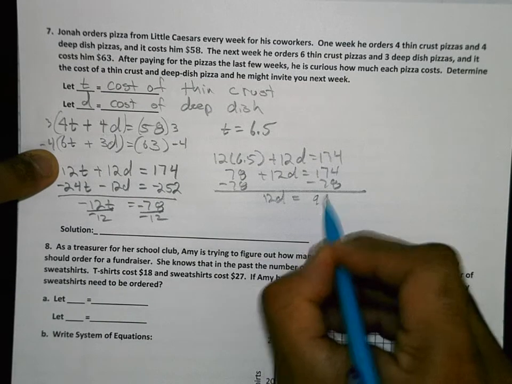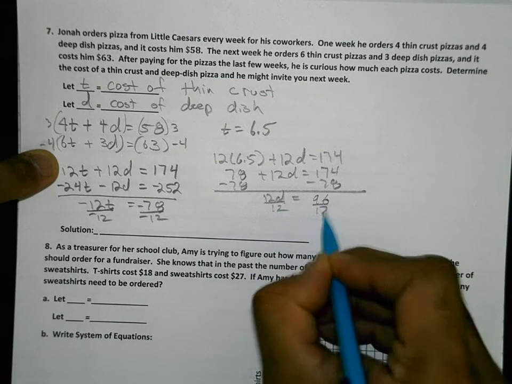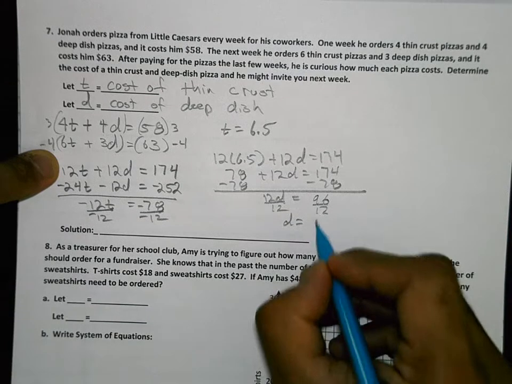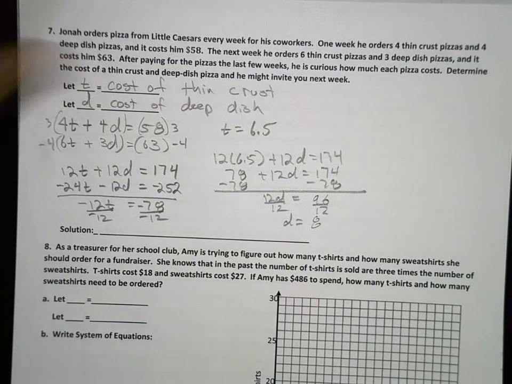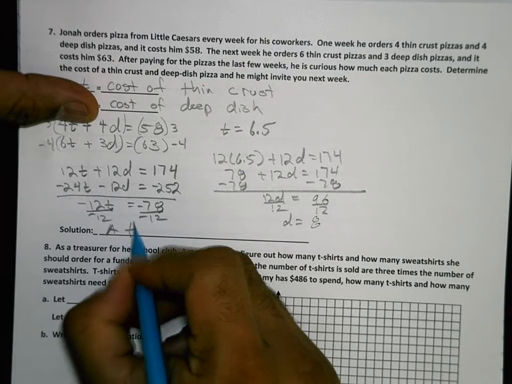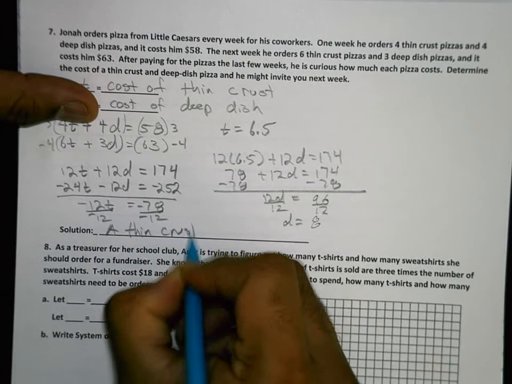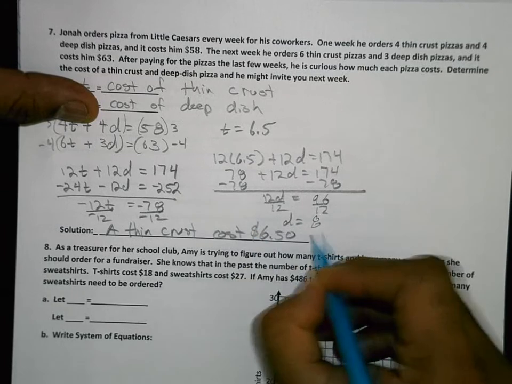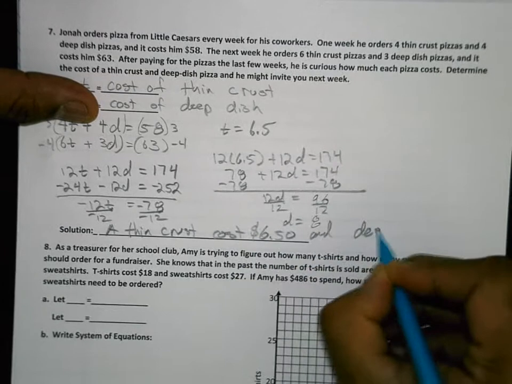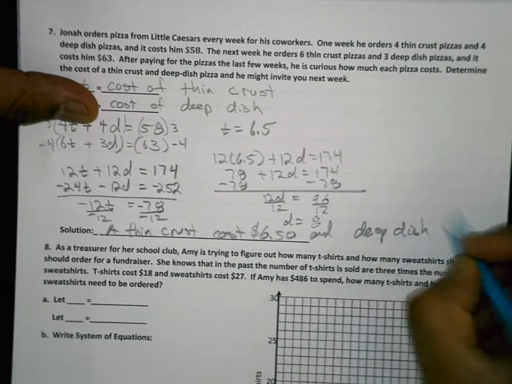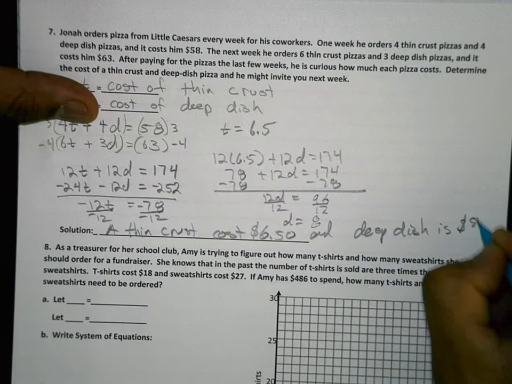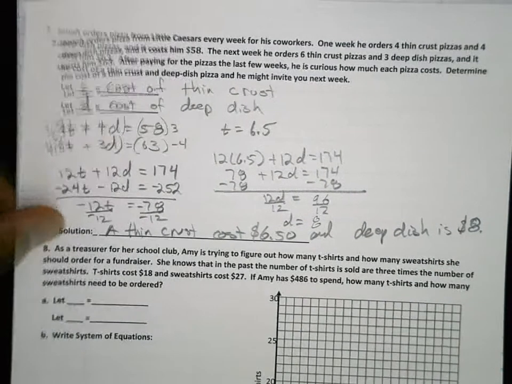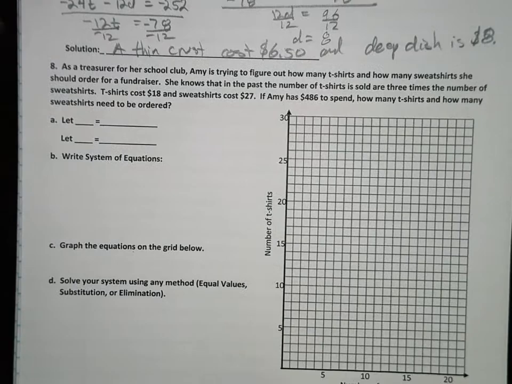It gives me 96 divided by 12, and that's 8. Okay, so a thin crust costs $6.50, and a deep dish is $8.